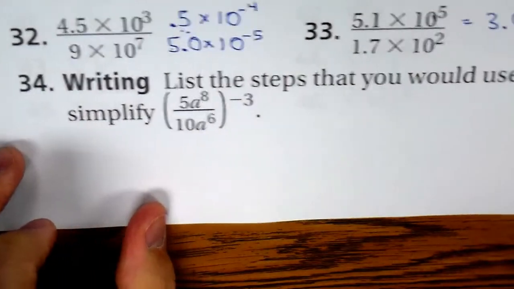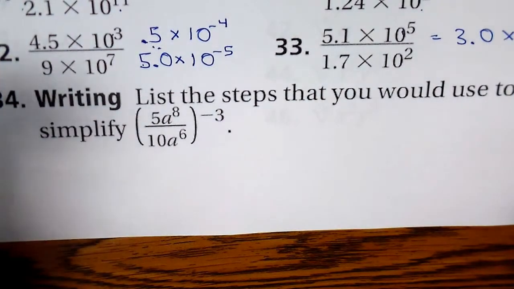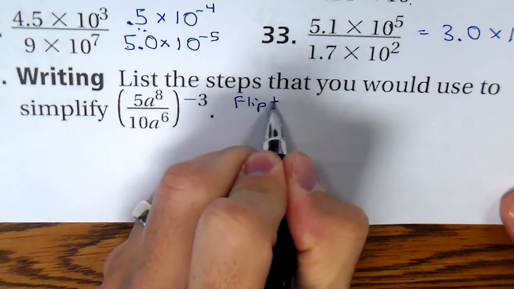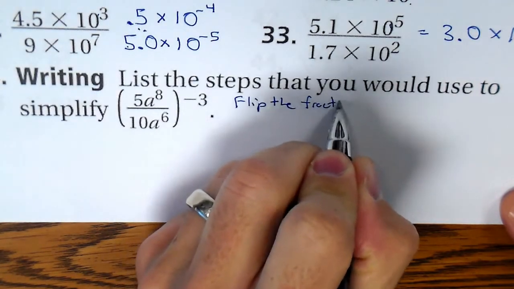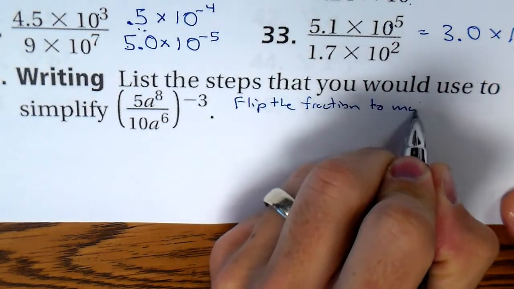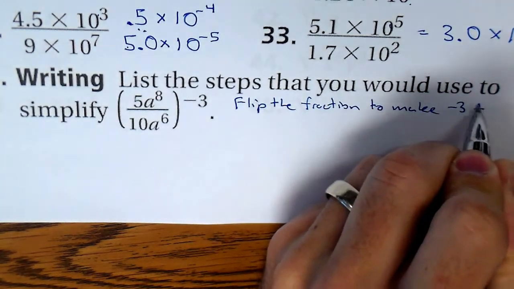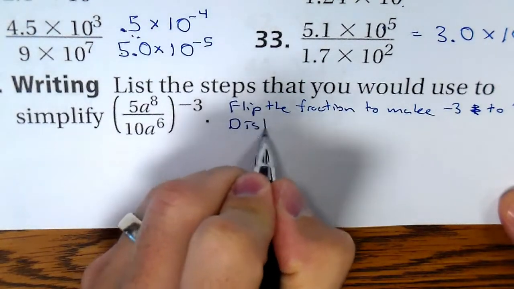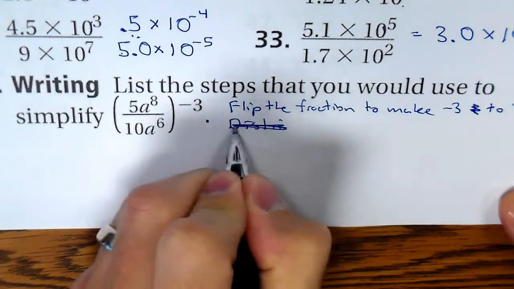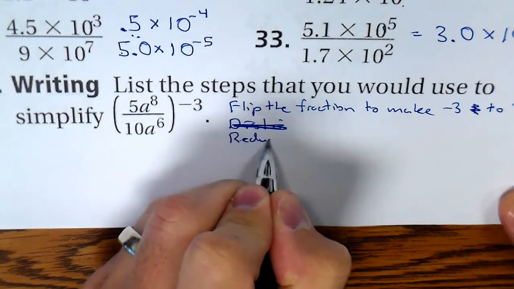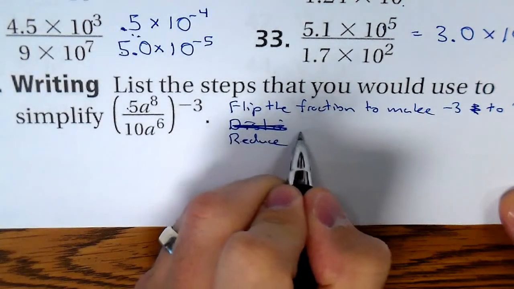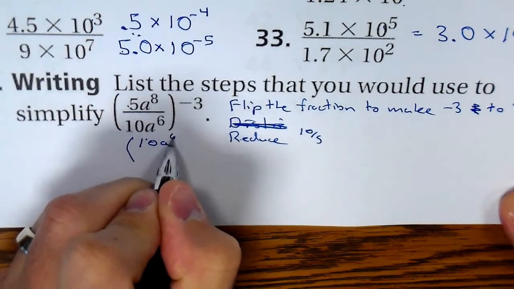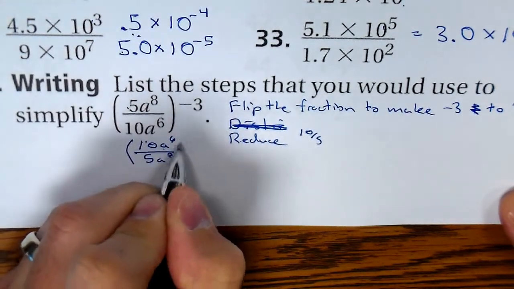Now in 34, list the steps we would use to simplify. What we should do first is we should flip the fraction to make negative 3 positive. Then we distribute. Actually, before we distribute, I'm going to reduce the 5 and the 10. So that's going to be 10 over 5 because I've flipped it. It's 10a to the 6th over 5a to the 8th.